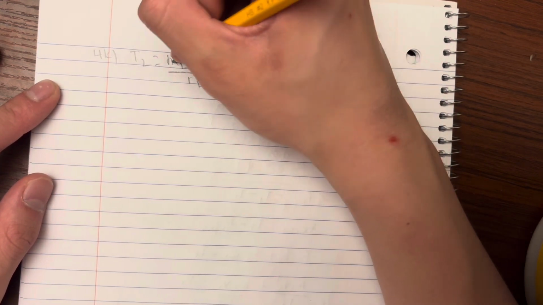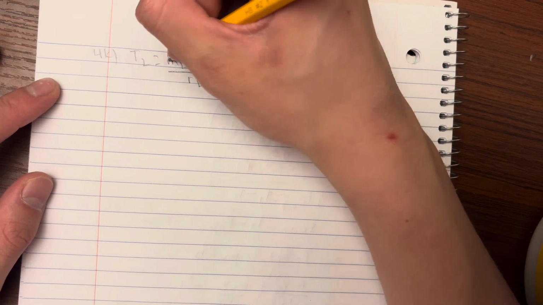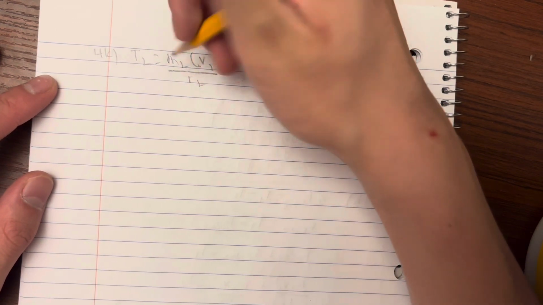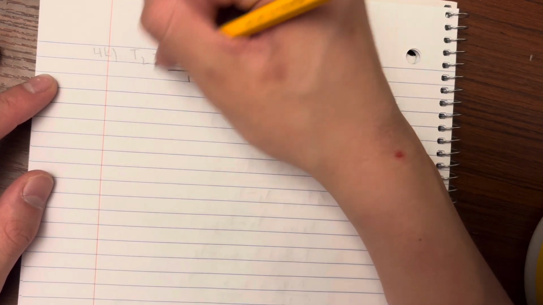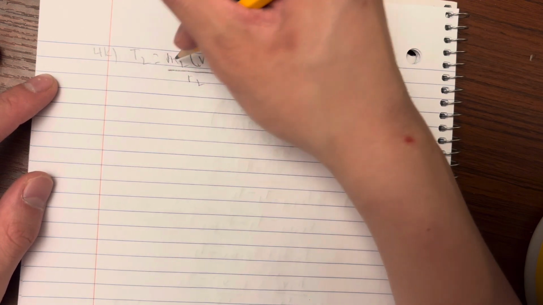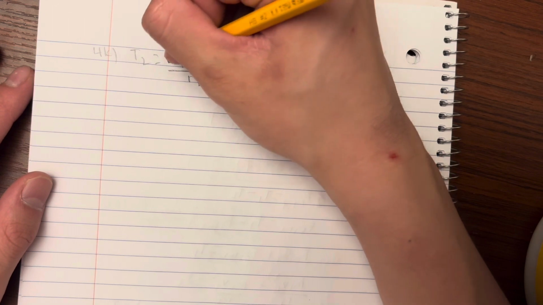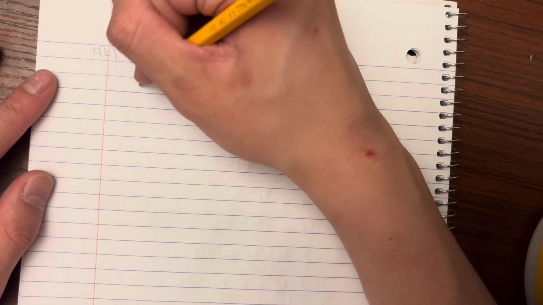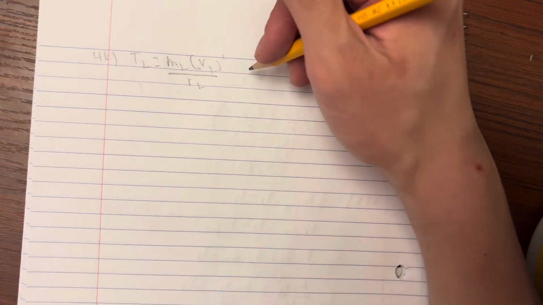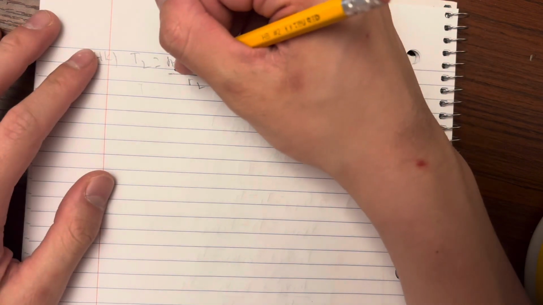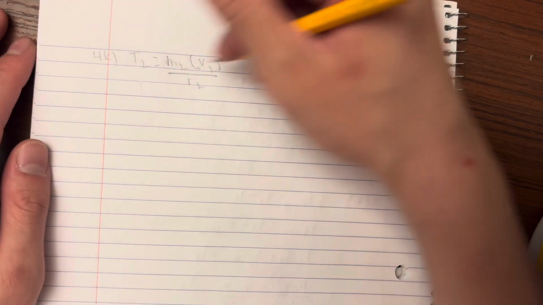And what happens here is as M2 increases, this will increase because it's on the top, on the numerator. Any increase that happens to M2, this whole T2 will increase as a result. So as M2 increases, T2 will increase.